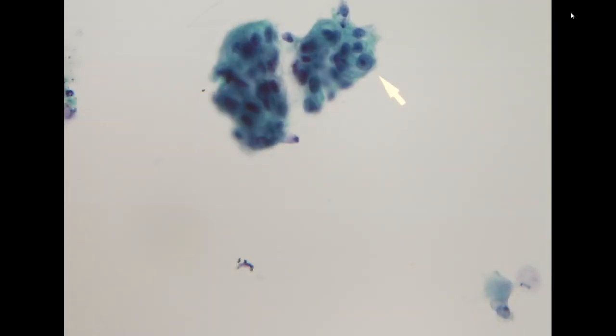The cells show marked polymorphism, including variation of the size of the nucleus. You can see in one cluster there is a much smaller nucleus, and right next to it is a much bigger one. So this is 1 to 4. So this is positive for adenocarcinoma.